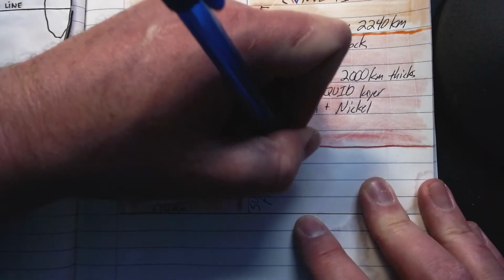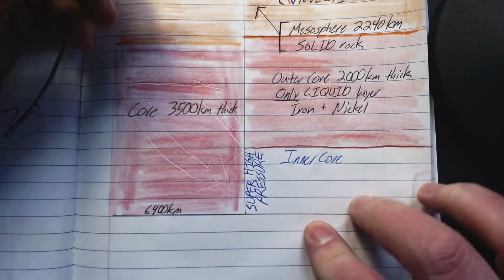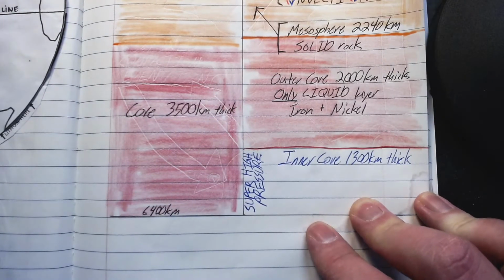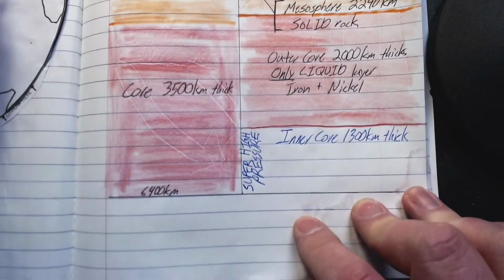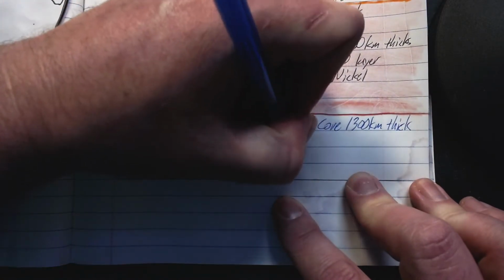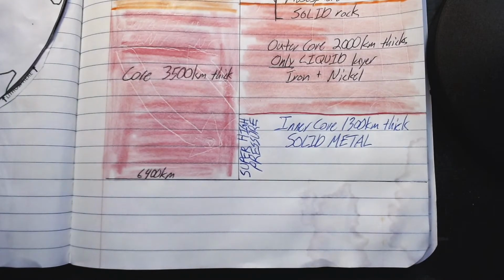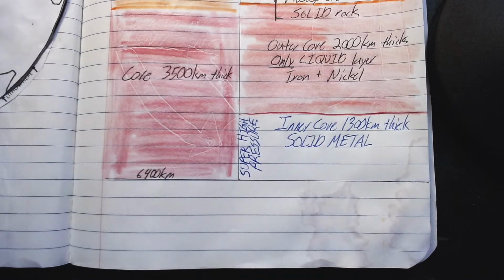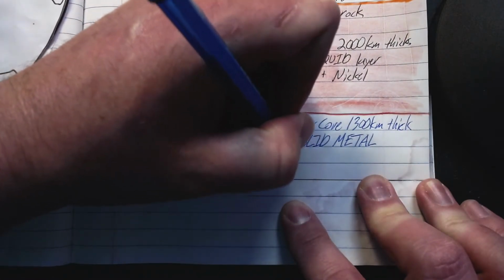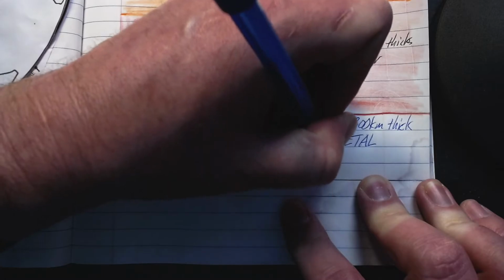So the inner core is 1,300 kilometers thick. It is solid metal. And we know that it's solid metal because it is what generates our magnetic field. It is mostly made out of iron and nickel, just like the outer core.